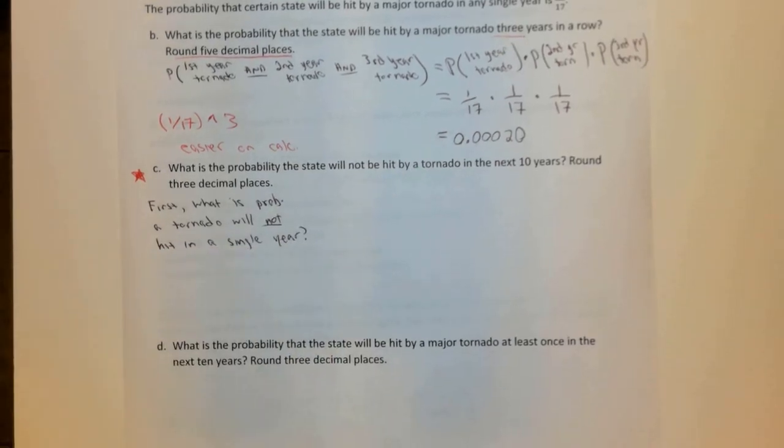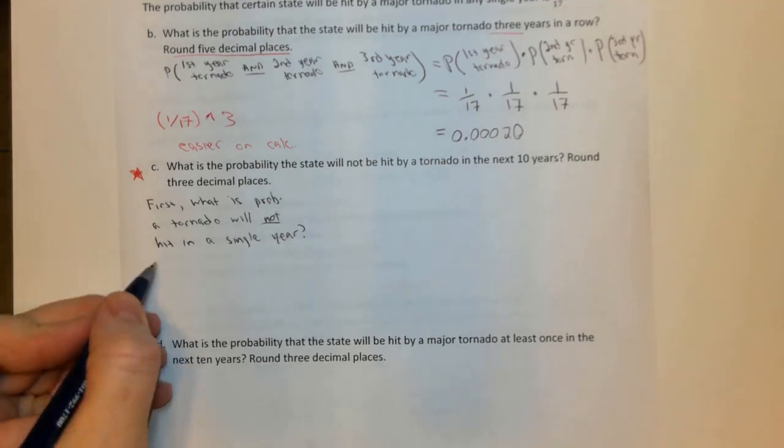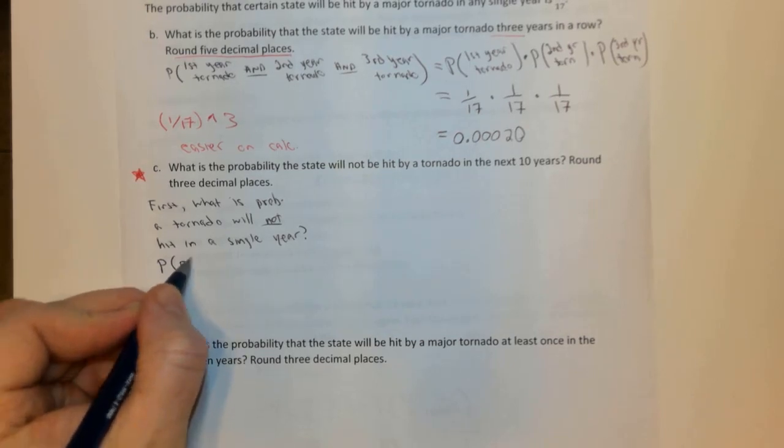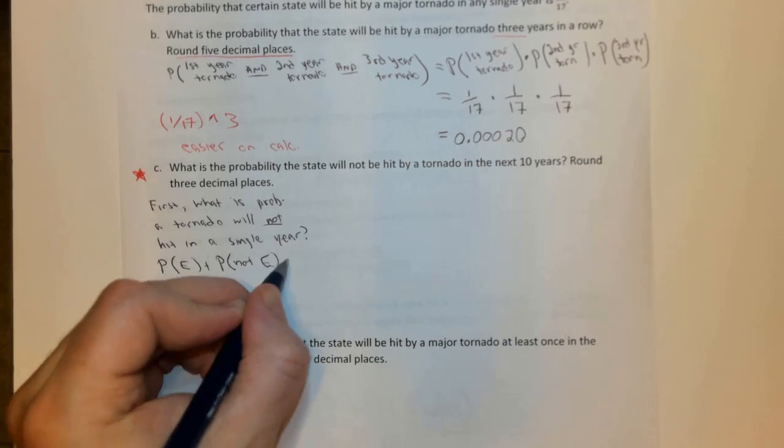All right, in order to do that, we have to remember that formula from a previous section, that the probability of E plus the probability of not E is equal to 1.